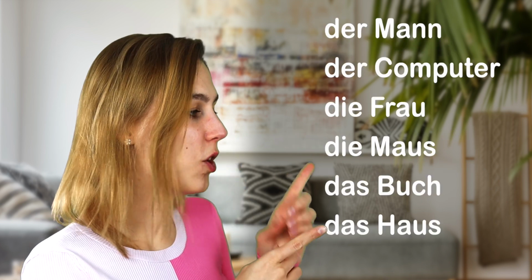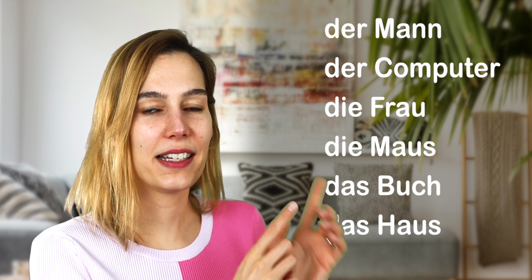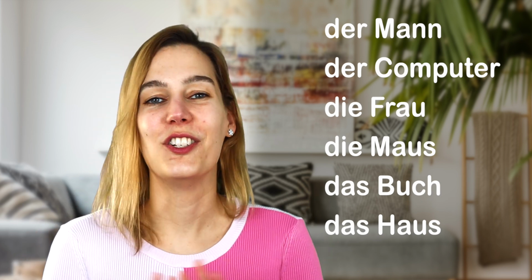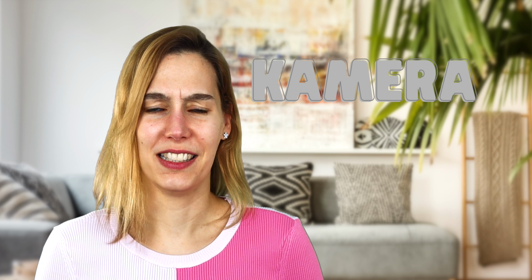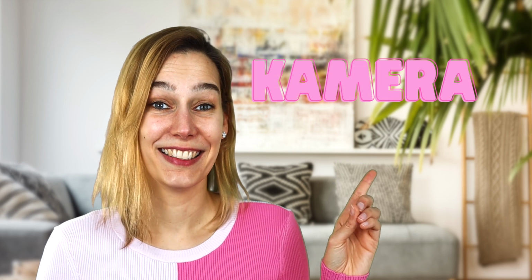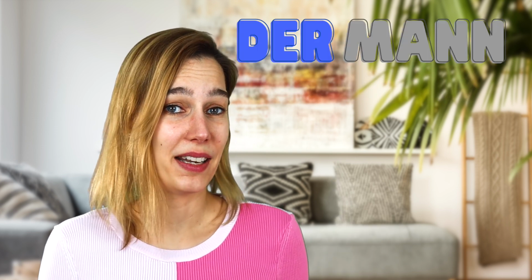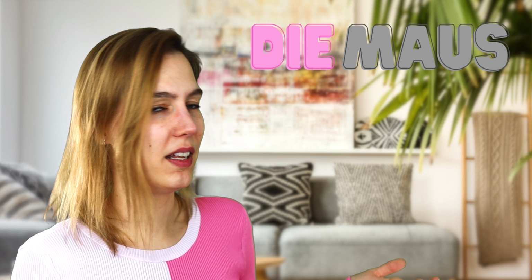And as you can see, all nouns are capitalized. You have to write them with a capitalized first letter. Always, no exceptions. And now it's getting interesting. If you see a new word, for example, this one, how do you know what article it needs? Kamera is feminine. Die Kamera. Maybe it makes sense that der Mann is masculine and die Frau is feminine. But why is the mouse feminine and the computer masculine? Yes, it's not that easy and one YouTube video cannot cover it all.